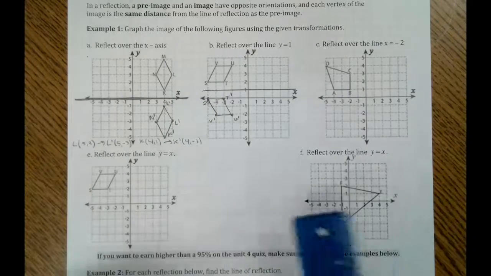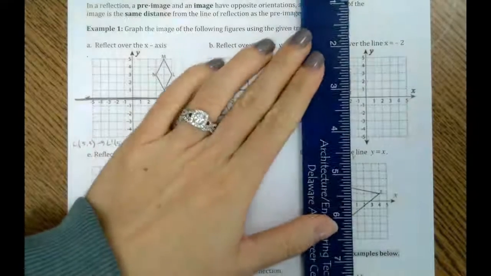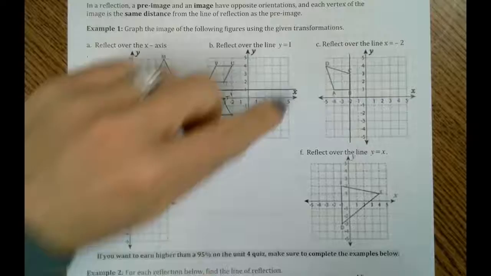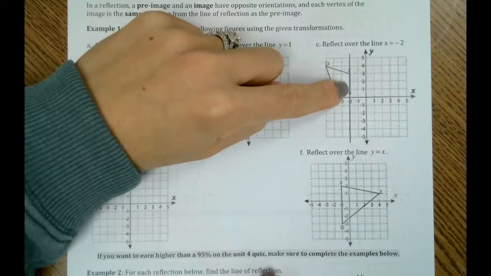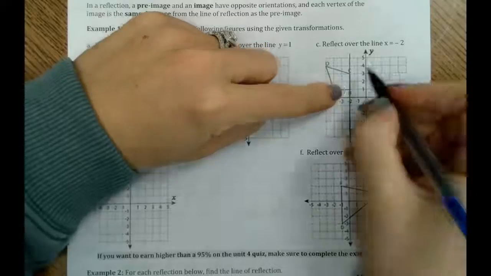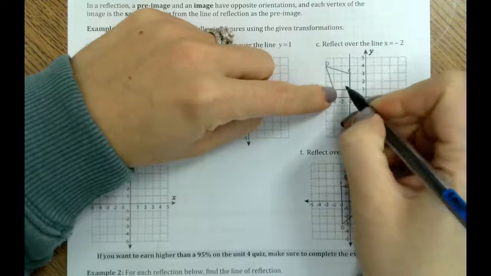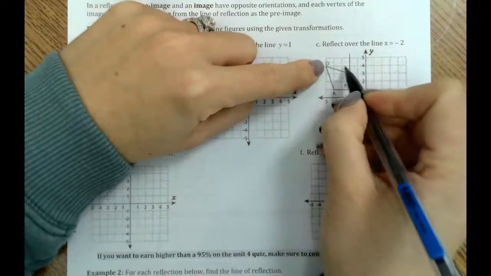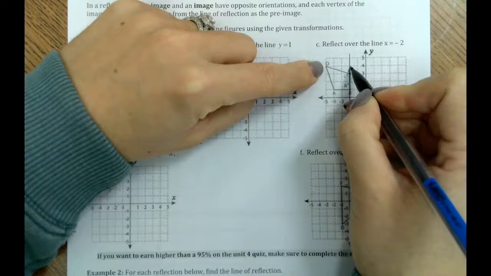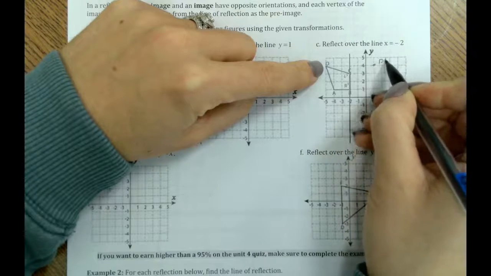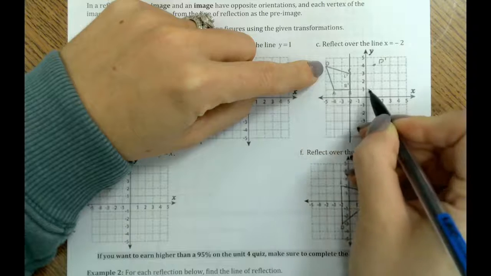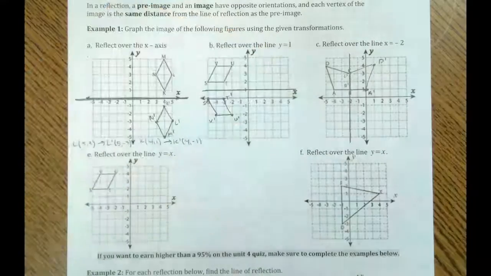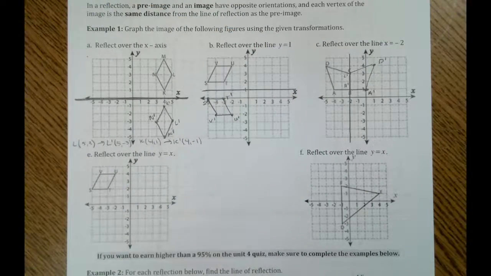It's very similar for the line of x equals -2. So x equals -2 is our vertical line here that crosses the x-axis at -2. Now this is kind of interesting because we have 2 of these points that are on that line. If they are 0 distance from the line, they're actually just going to stay there, which is really nice. So now we have our new B and C. Okay, D is 1, 2, 3 from the line. So I'm going to go the other direction, 1, 2, 3. And A is 2, so I'm going to go 2 the other direction. So we reflected over the line x equals -2.